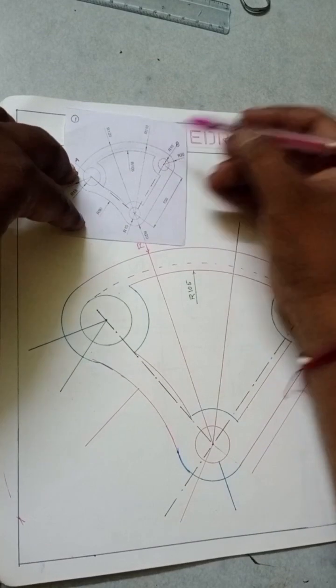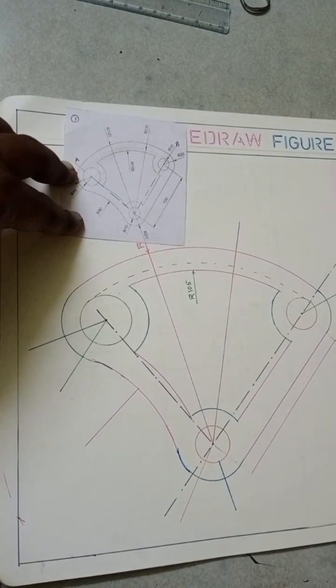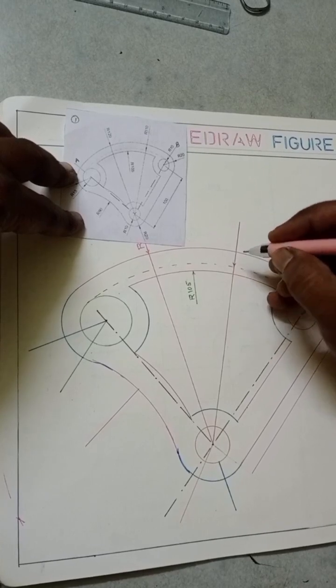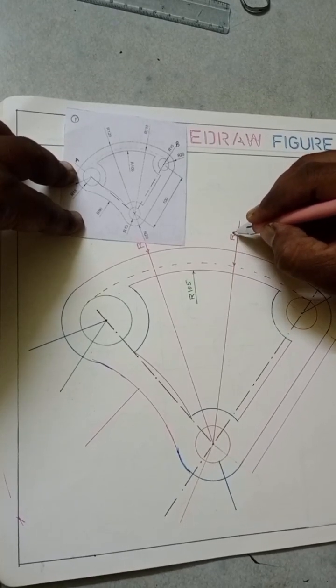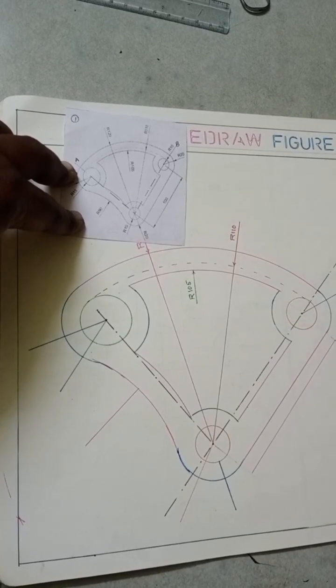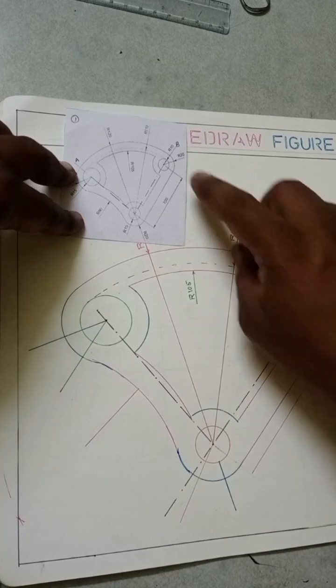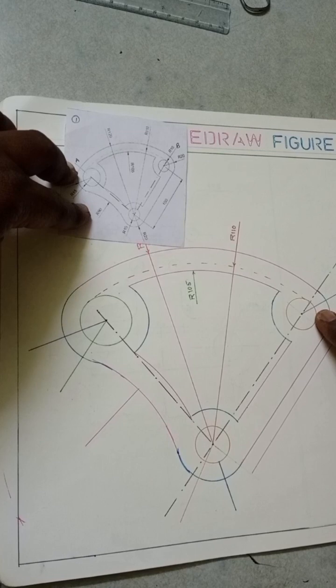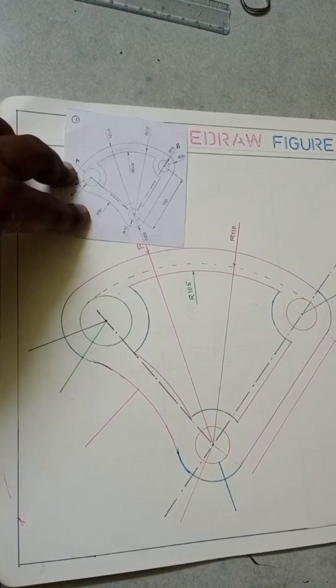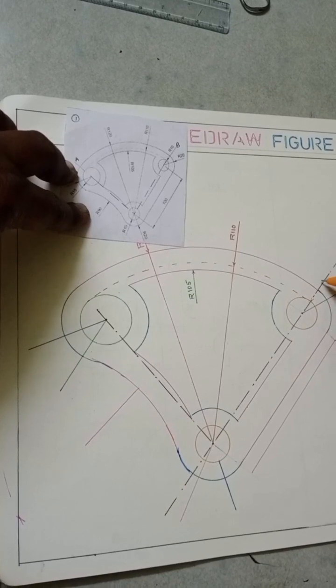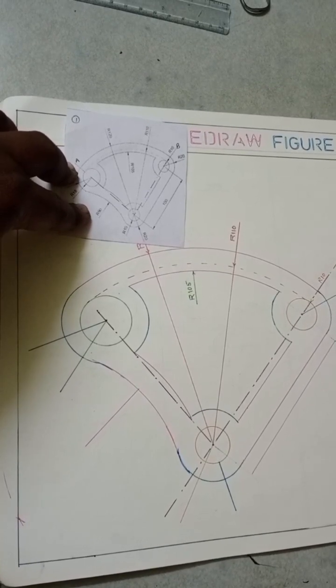Next they have given R10, R110, R110. Next R10 over here. This is R10.